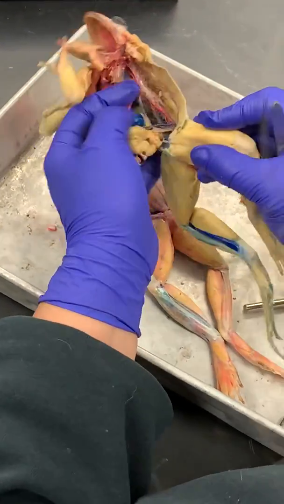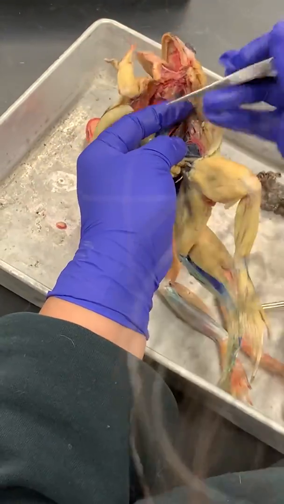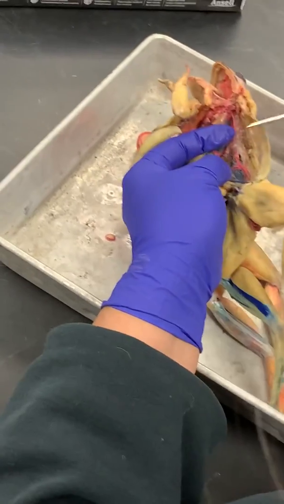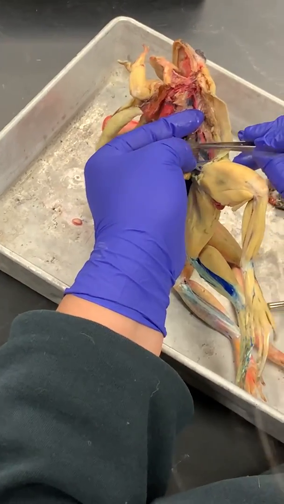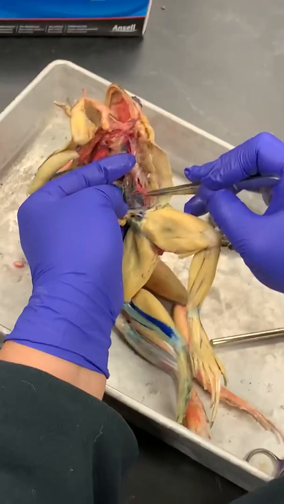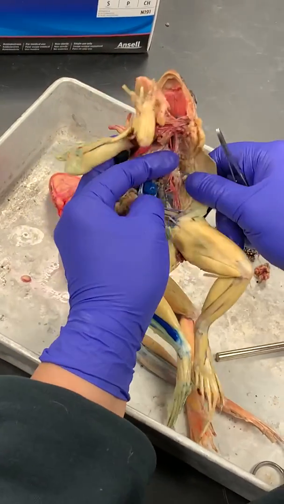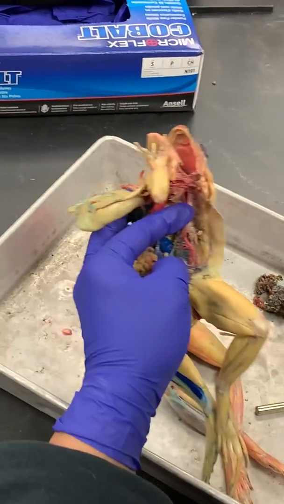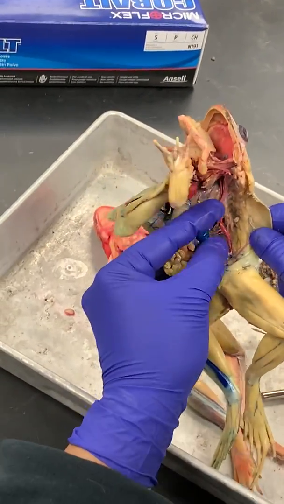So then, if we lift up the kidneys, you can see the dorsal aorta here. I'm going to remove this lymph node. And all of these little arteries that are going up to the kidneys, those are the renal arteries. We're going to scratch this posterior mesenteric artery because I keep breaking it.